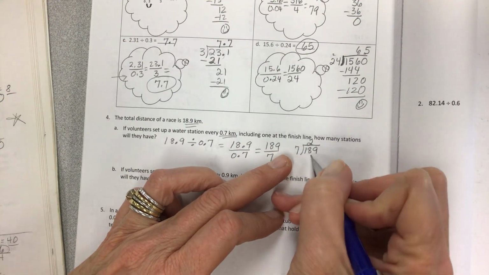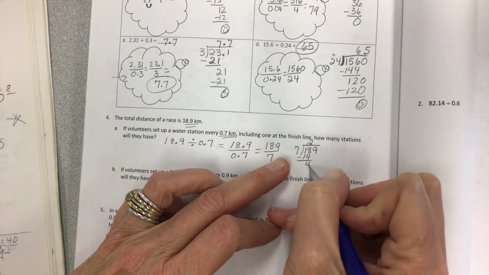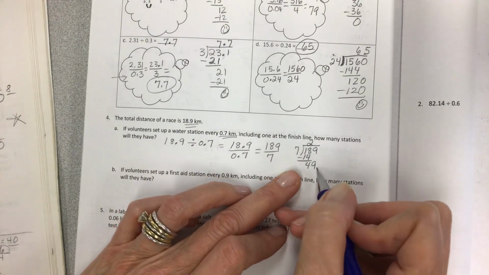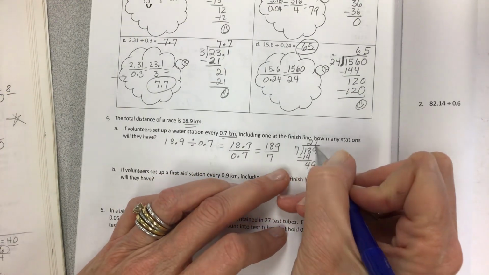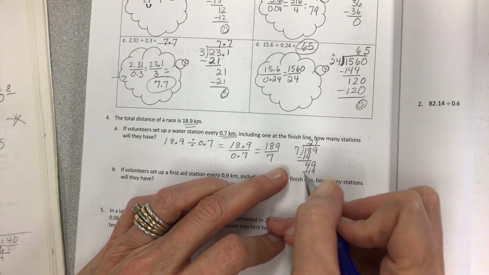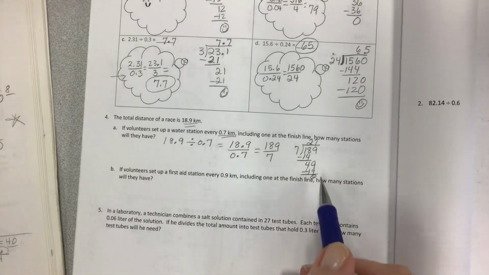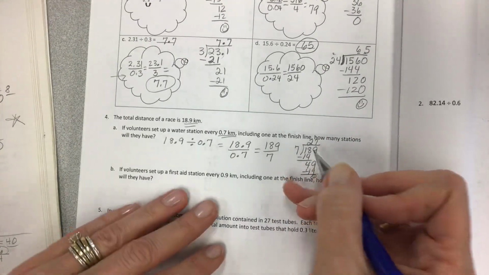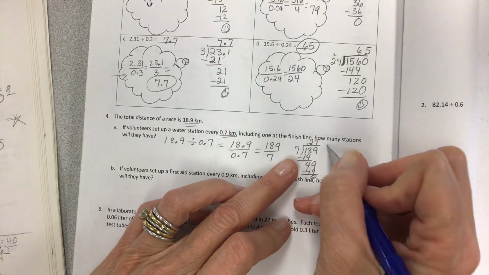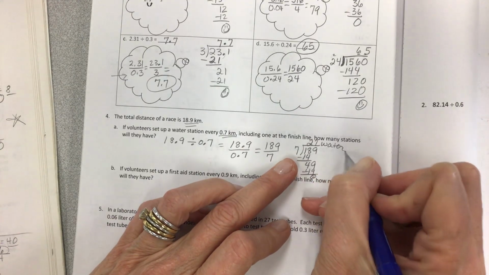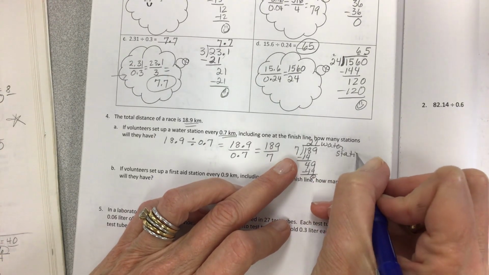And then this is divisible twice for 14 with 4 left over. And thankfully, look, they gave us a really easy 7 times 7 is 49 exactly problem. Yay. It's like a cyclops there. So 27, how many water stations? 27 water stations.